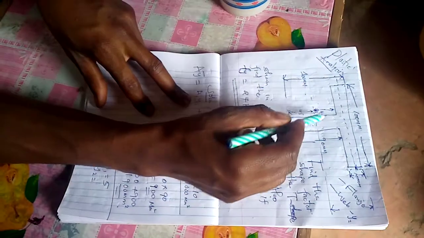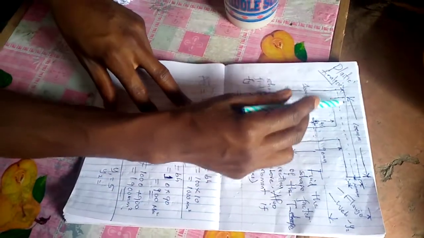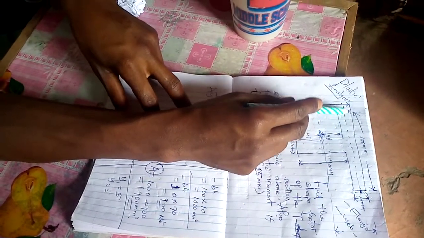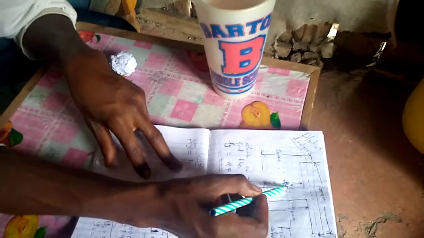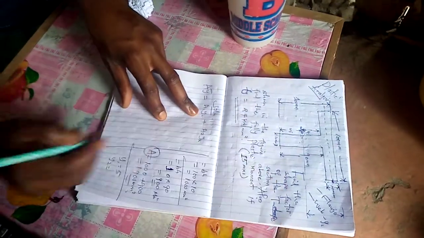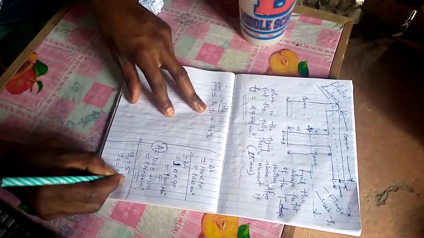That's 45. So it starts from this point, 45 to the beginning of the flange, you add 45, then you add 10. 45 plus 10 will be 55. That's our y2. y2 is 55 millimeters.